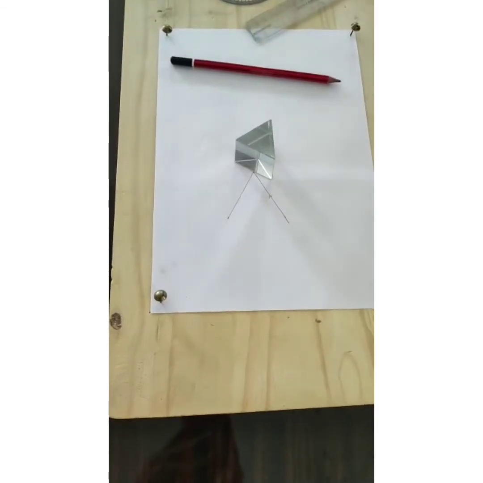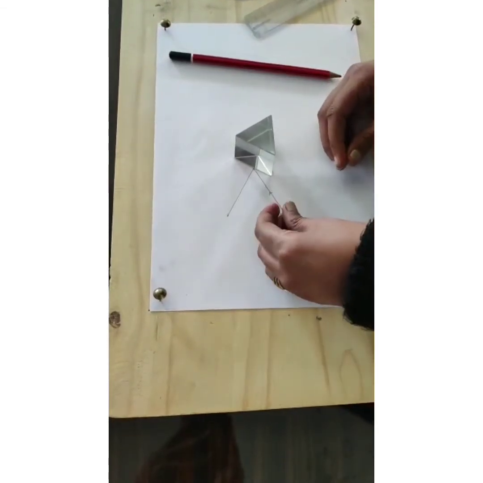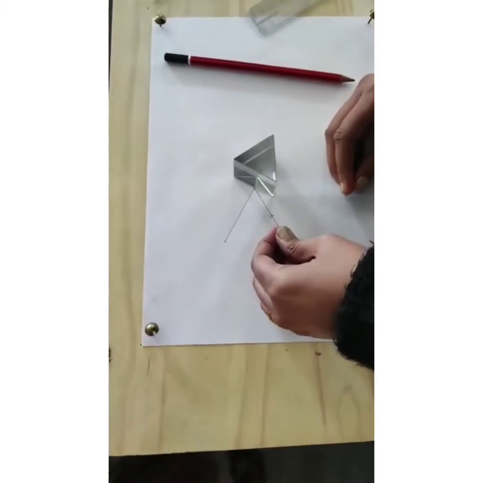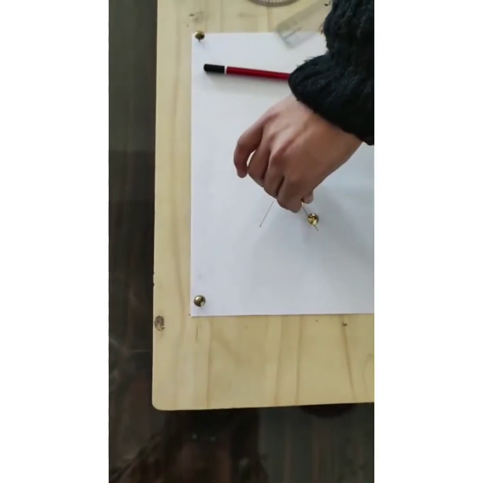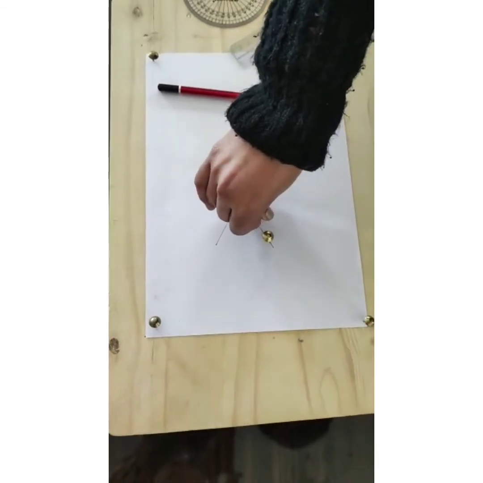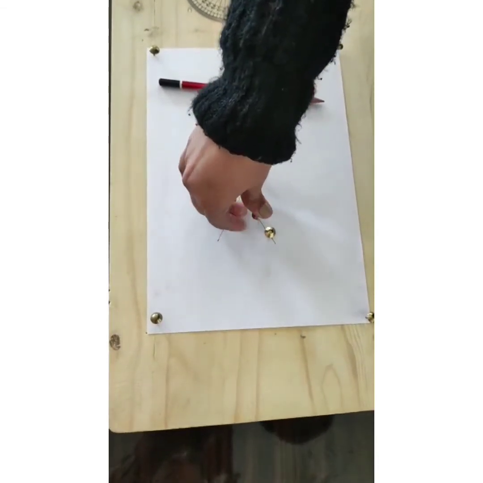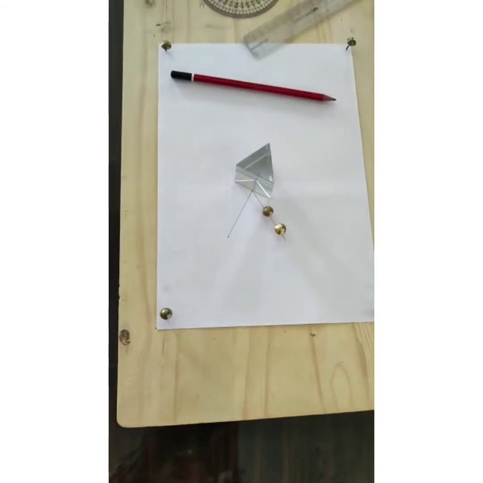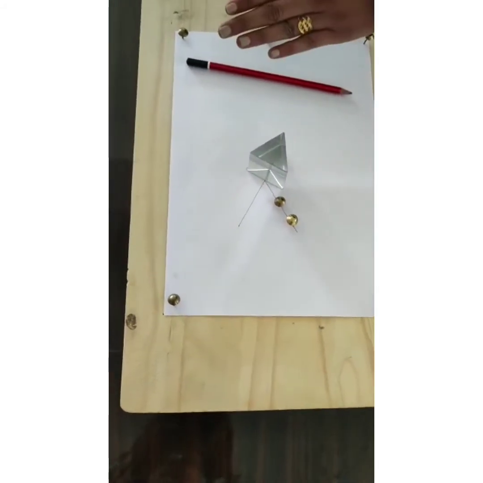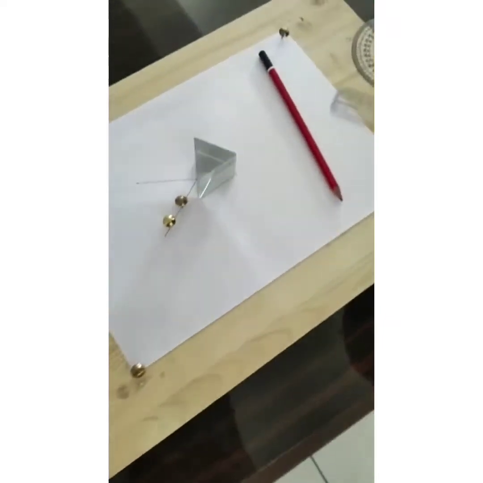Now take two pins and place them over the incident ray. Now come to the opposite side of the prism.